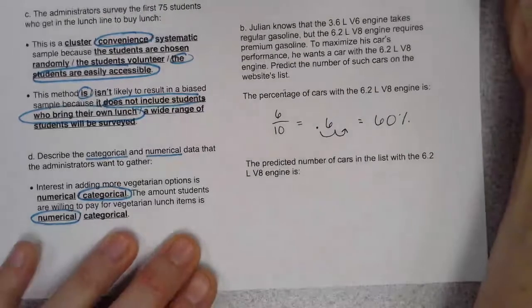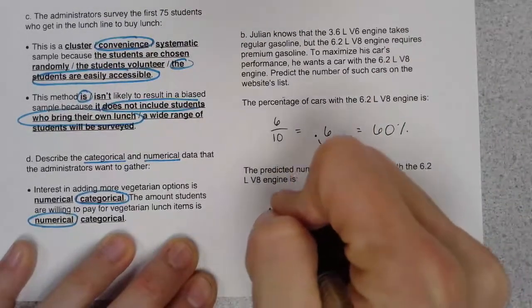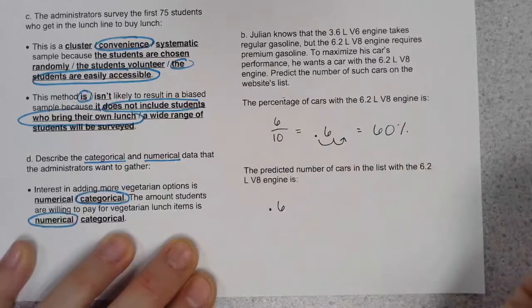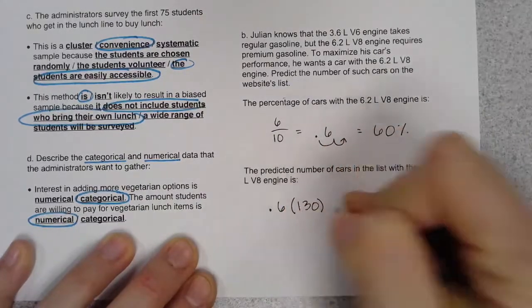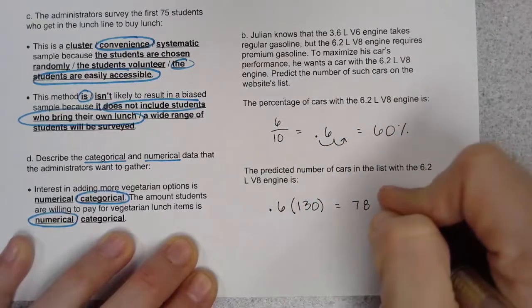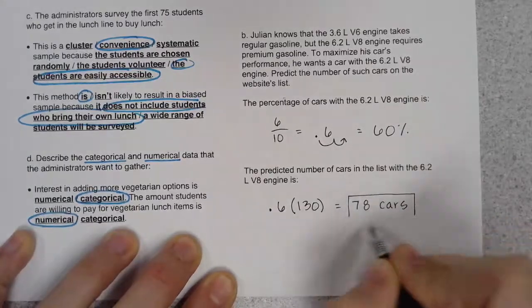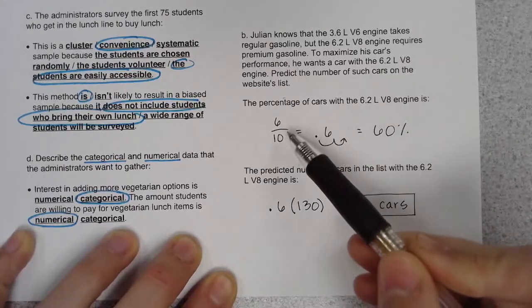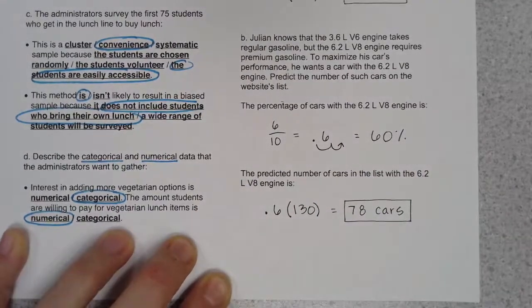And then down here in the final example, they want us to use that percentage. So if we predict that 60% of the cars have the 6.2 liter V8 engine, we're going to multiply that times the total. And when we perform that multiplication, that's going to give us 78 cars as an answer. So again, if the sample is representative of the population, since 6 out of 10 cars had this characteristic, we would expect that out of 130 cars, there would be about 78 of them that also have that characteristic.